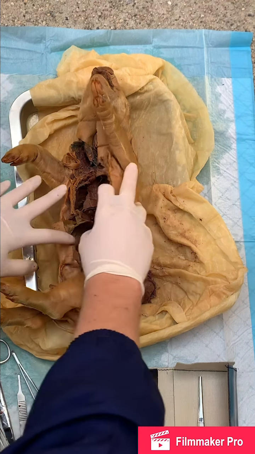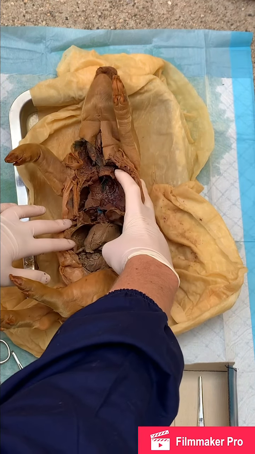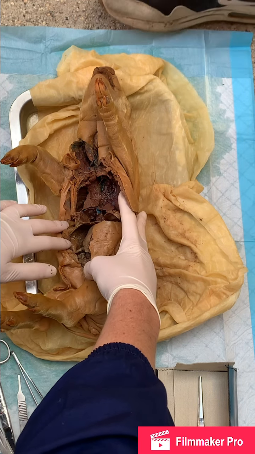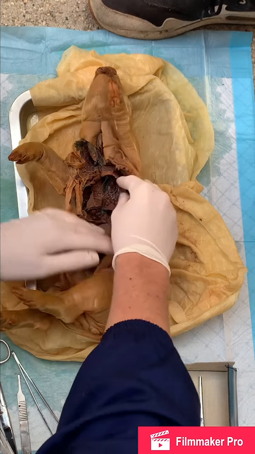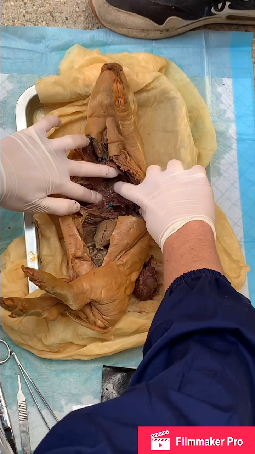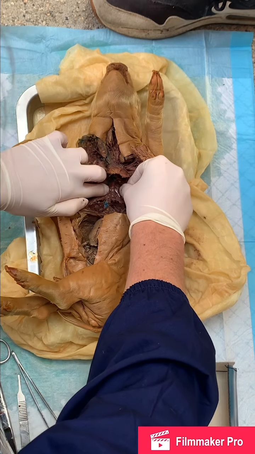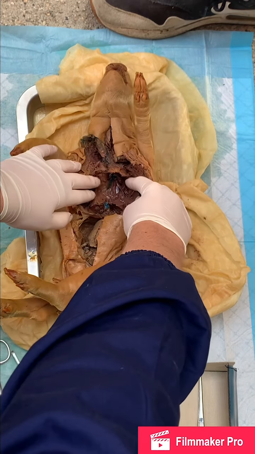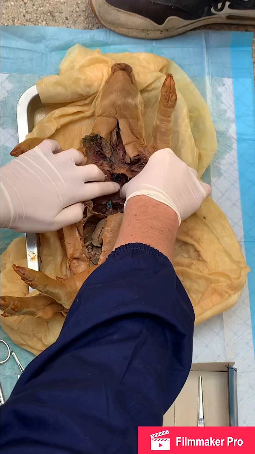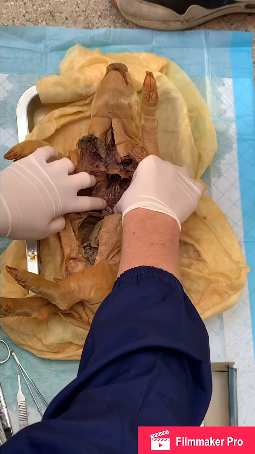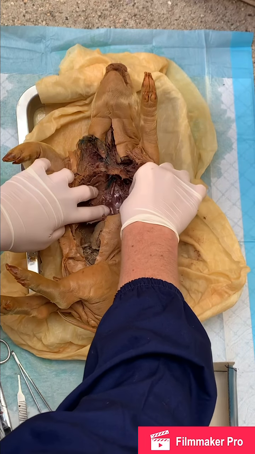So then also what you want to look at are the bronchi. Now I'm going to try and pull this tissue apart, and you can see this lighter tissue right here. This would be your bronchi, which cuts into primary.